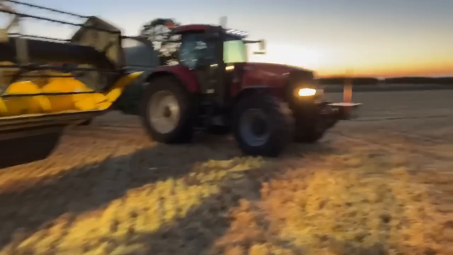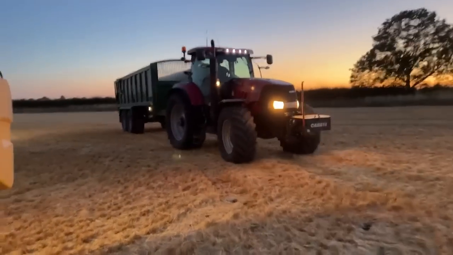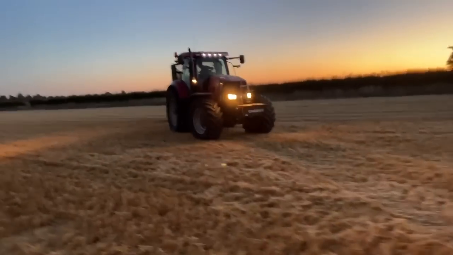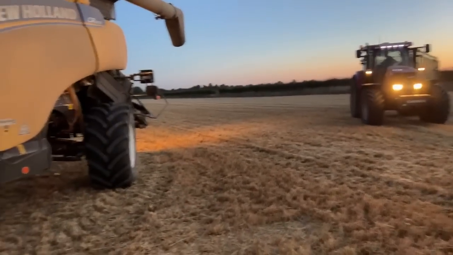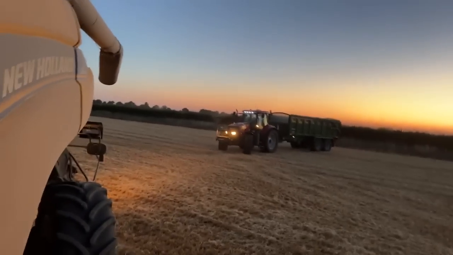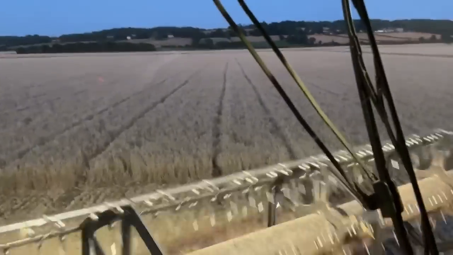This is our Puma, our 225 horsepower Puma. We bought it at 3 years old with 3,000 hours on the clock. It was a Velcourt tractor on contract hire to Velcourt. Anyway, I'm just going to get on here now. Yeah, you can see now here the tram lines in every breed.